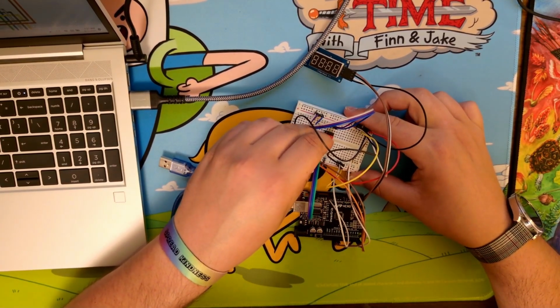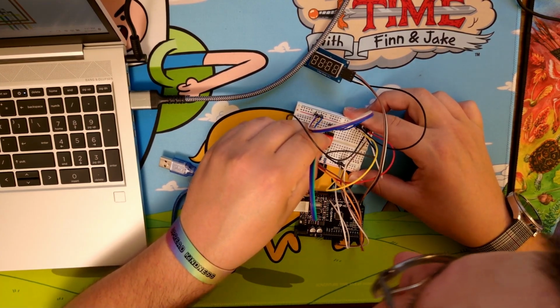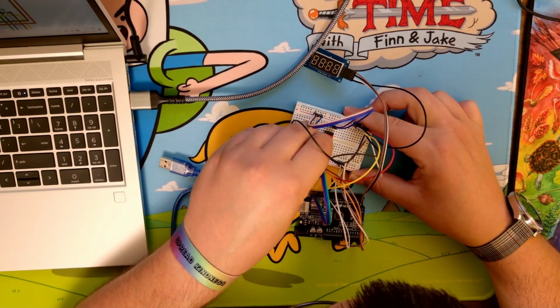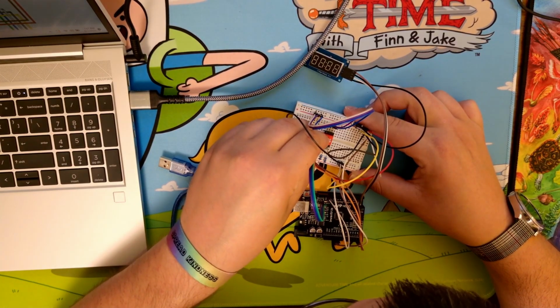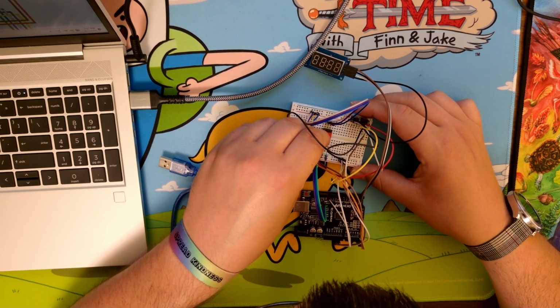Let's see here. I need to get this 14, 15, and 16. I'm gonna get it. I'm gonna try to get it. Oh, these are tiny.